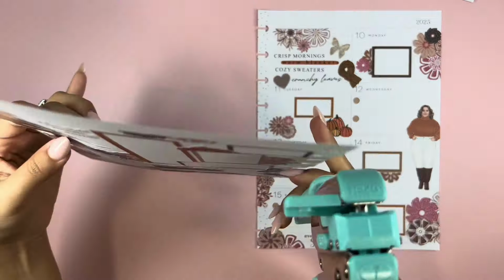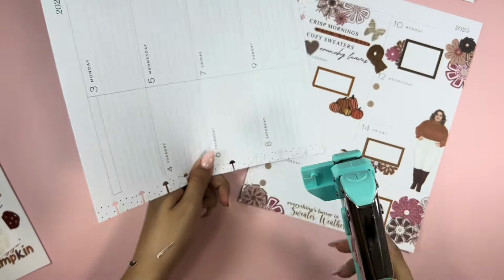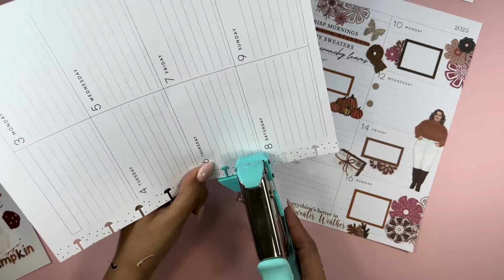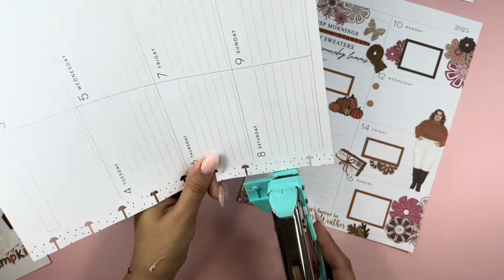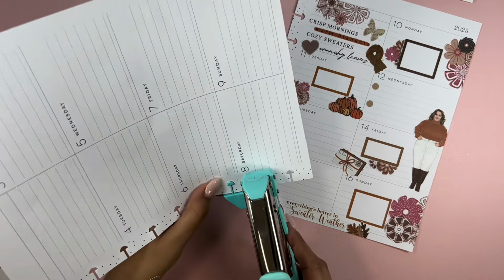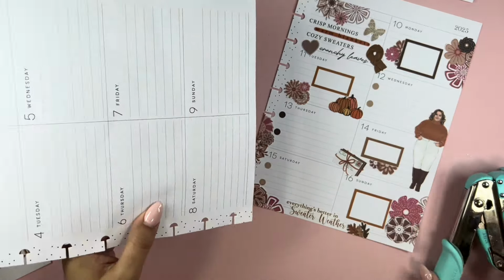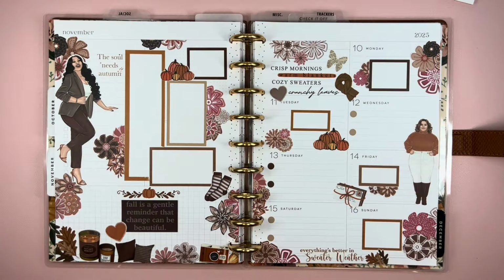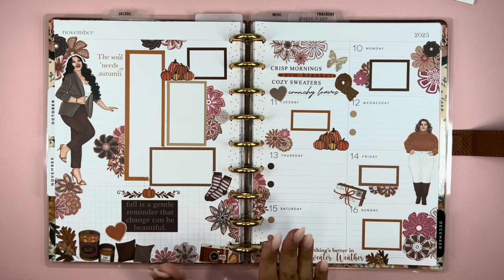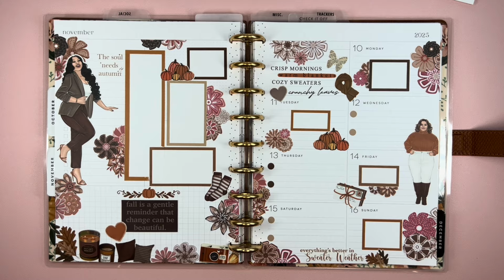Do some punching before we call this spread done, so we can see if we like the way that it is. Alrighty, so the spread is in the planner, it's on the discs. It's looking so beautiful. I love how this spread came out. I am so happy with it.